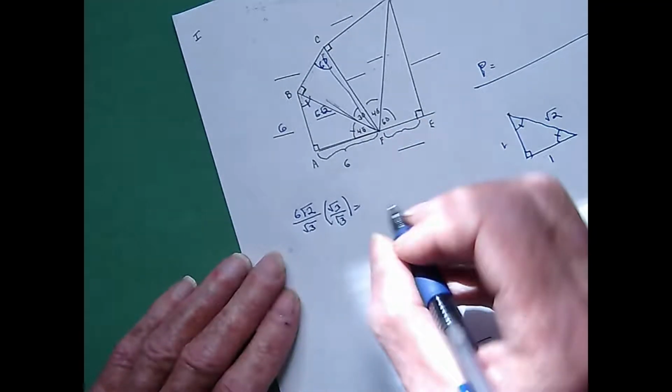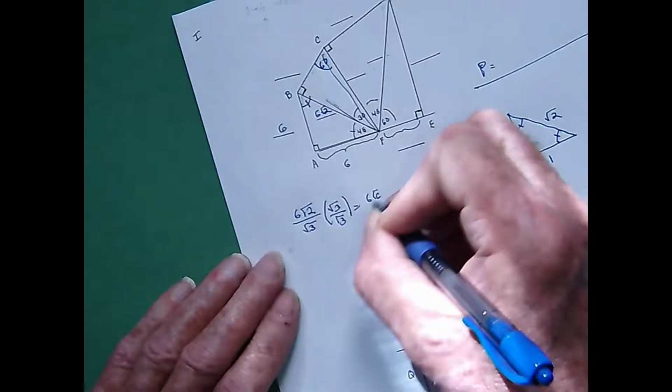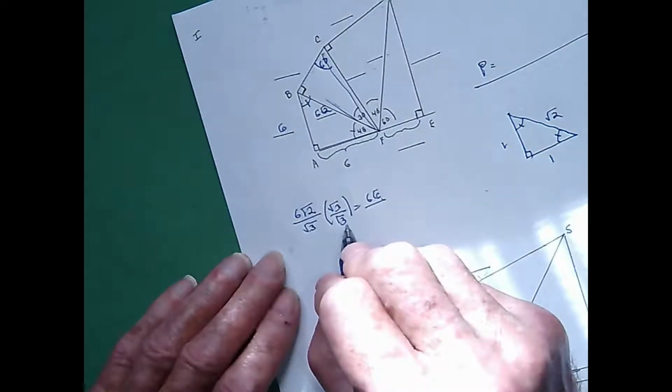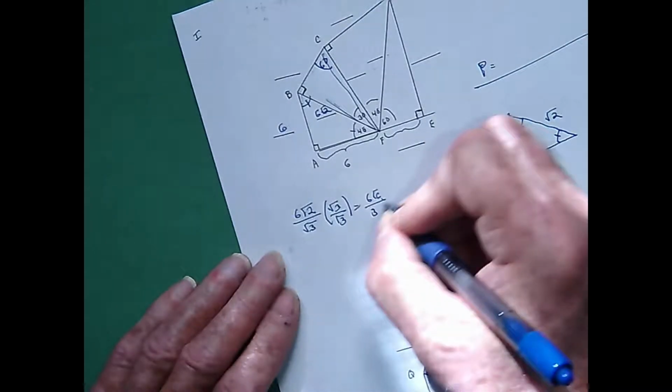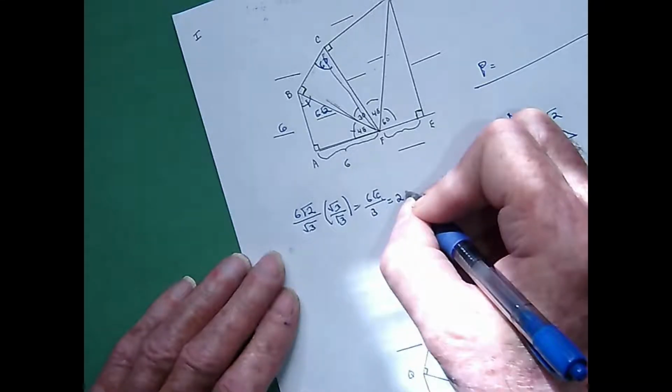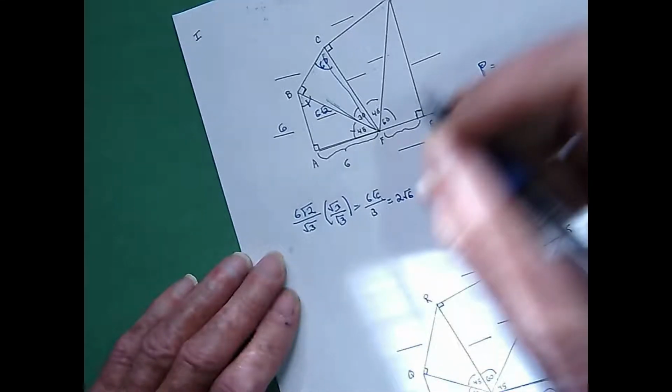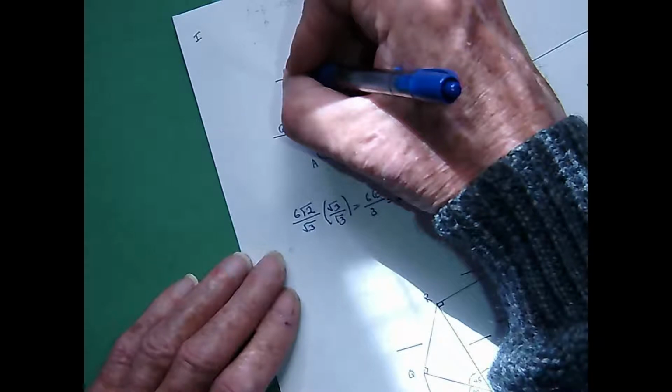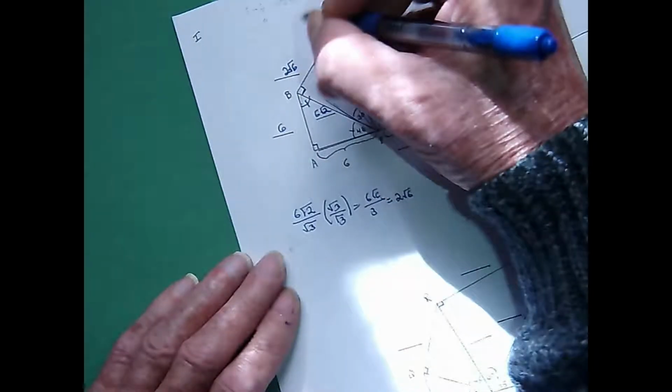Multiplying straight across the top, we got 6 square roots of 6 over, and the square root of 3 times the square root of 3 is a plain old 3. So we really got 2 square roots of 6, huh? That would have been the short side of this triangle. 2 square roots of 6.